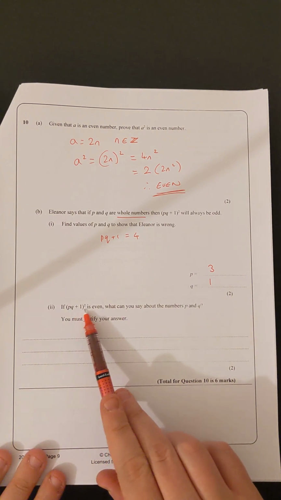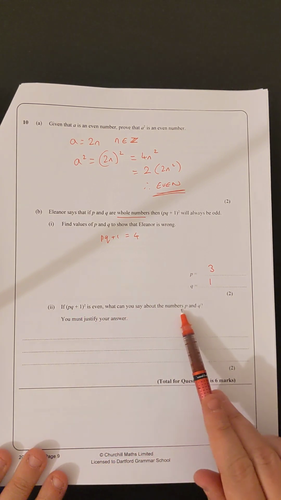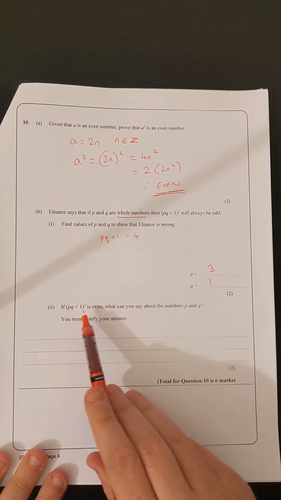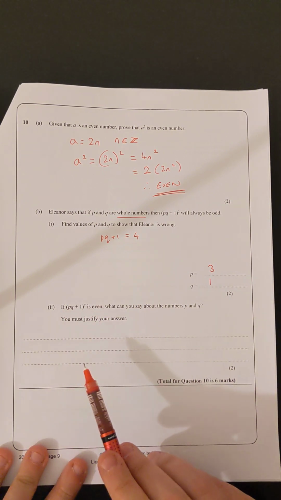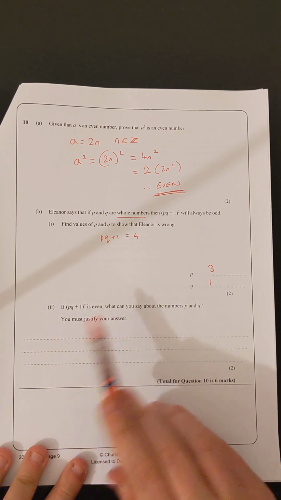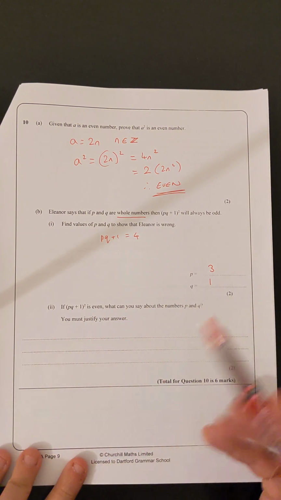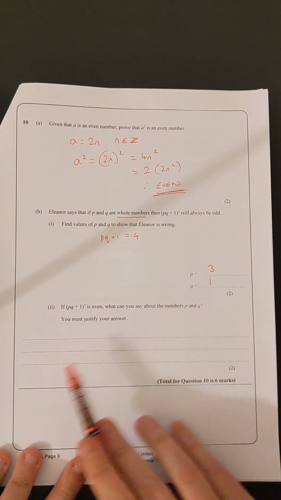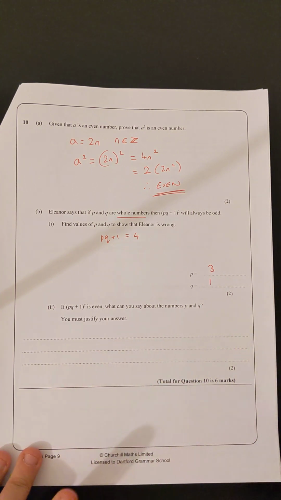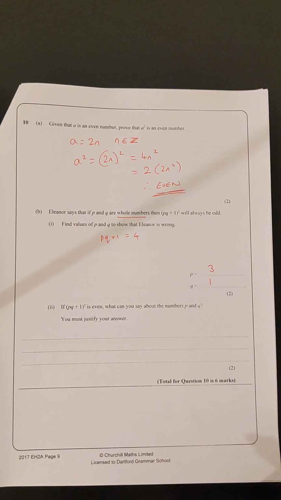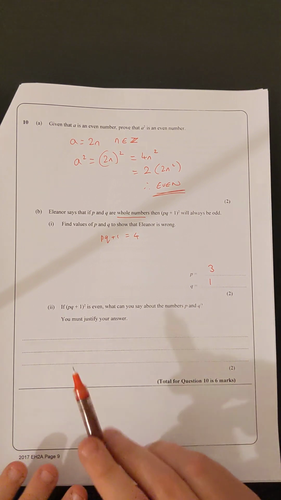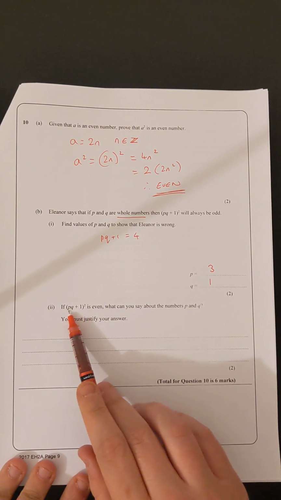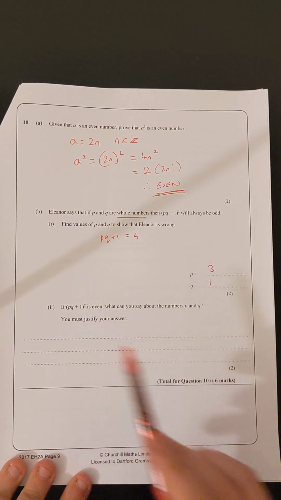And then it says if pq plus 1 squared is even, what can you say about the numbers p and q? You must justify your answer. Well, pq plus 1 all squared is even. Well, 2 even numbers multiplied together, 2 times 2, will give me an even number, 4. 2 odd numbers multiplied together, 3 times 3 or 3 times 5, 9 and 15, give me an odd number. And 1 even and 1 odd number can't happen here because I'm squaring. So I can either have even times even or odd times odd.